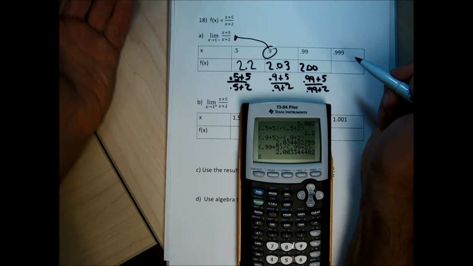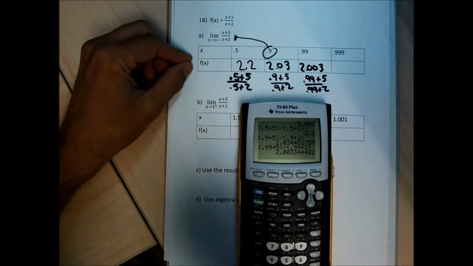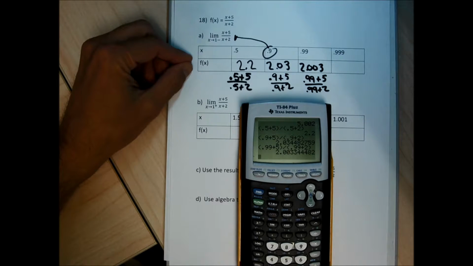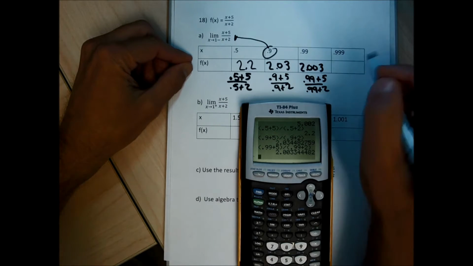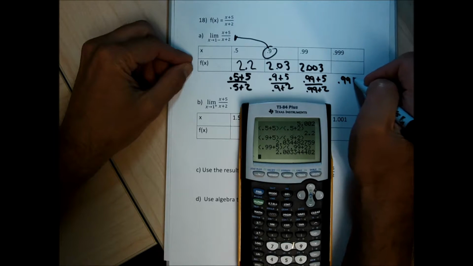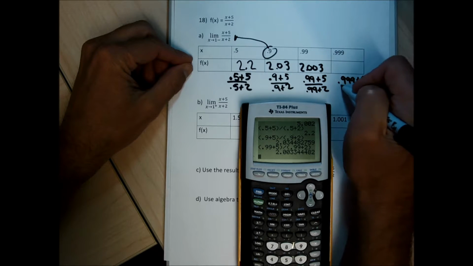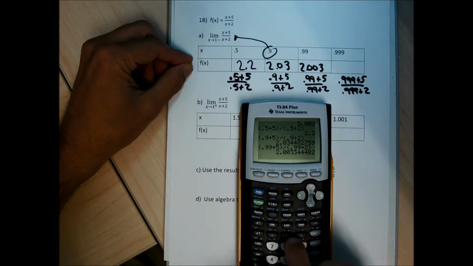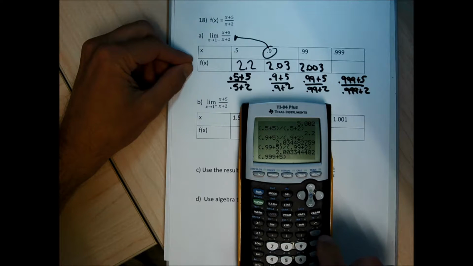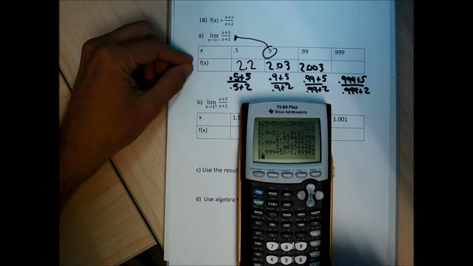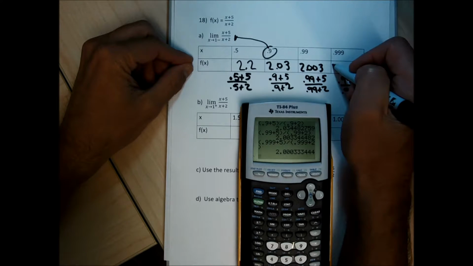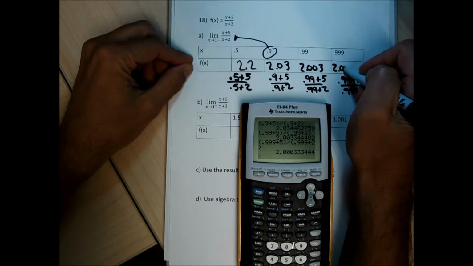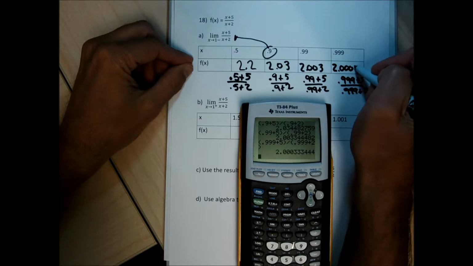And then the last one, 0.999 plus 5 over 0.999 plus 2. So 0.999 plus 5 divided by 0.999 plus 2. And I get, again, if I round to 2 decimals, I only have zeros.